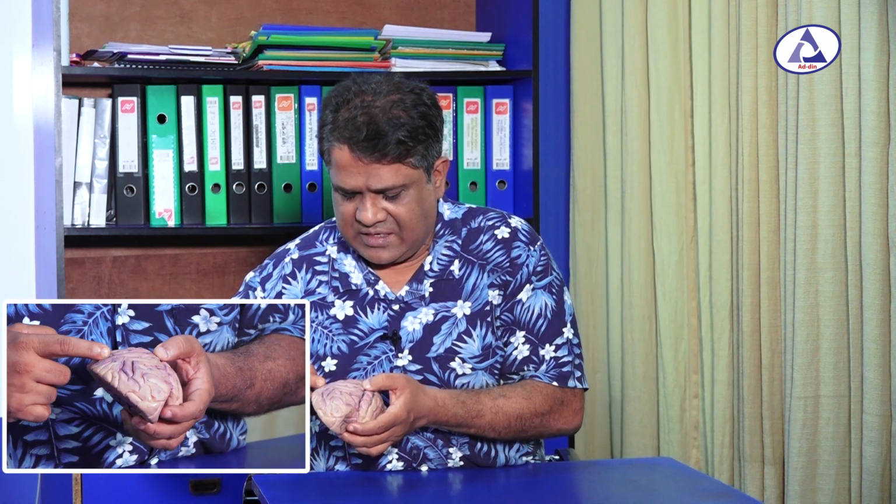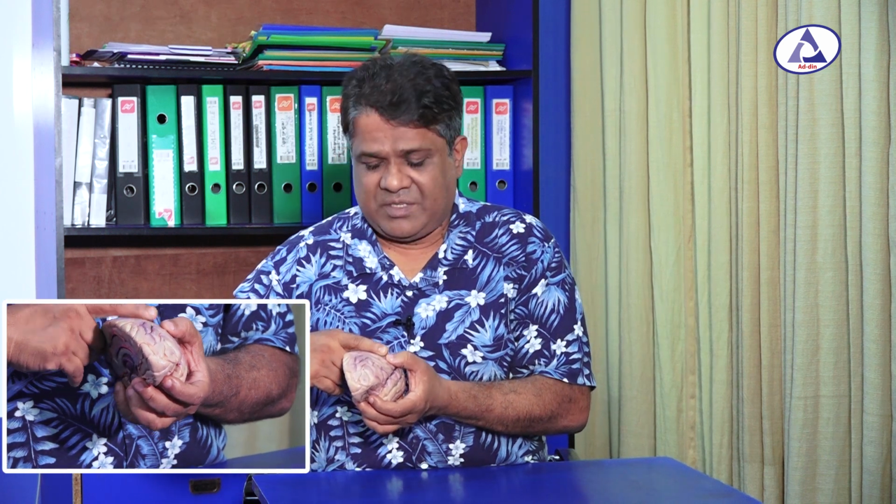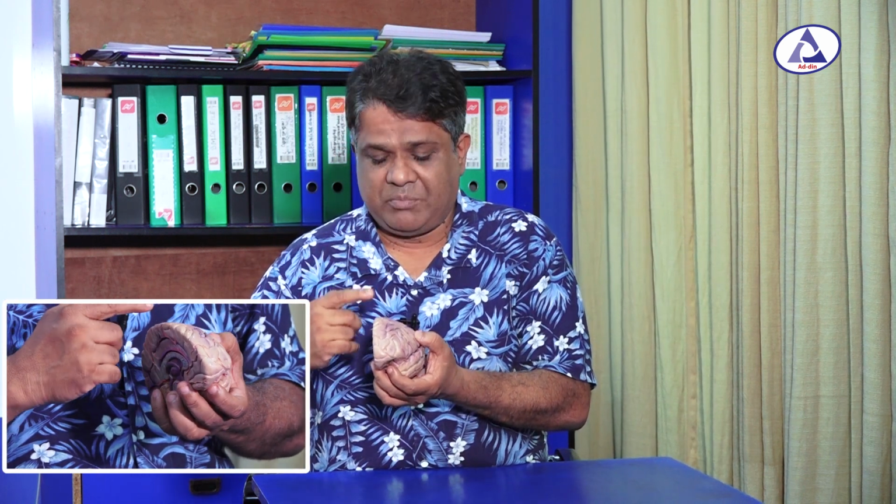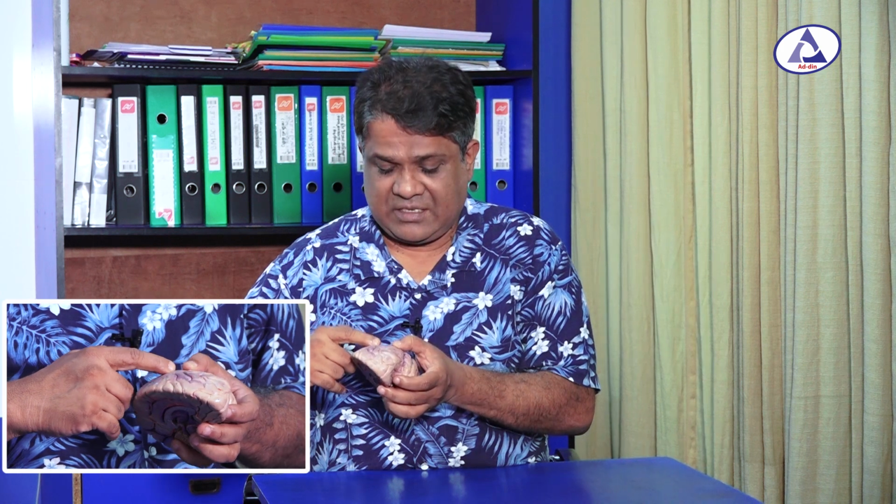This sulcus is almost in the middle, but slightly behind the midpoint. This is known as the central sulcus. We know the main two sulci that can be traced: one is this central sulcus, and another one is the lateral sulcus. The lateral sulcus comes from the inferior surface, from a particular point, the anterior perforated substance. I am pressing my finger here, and this is the lateral sulcus.